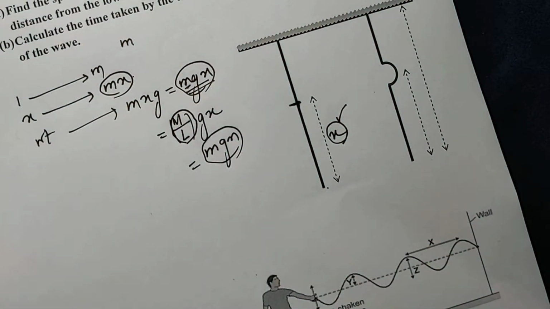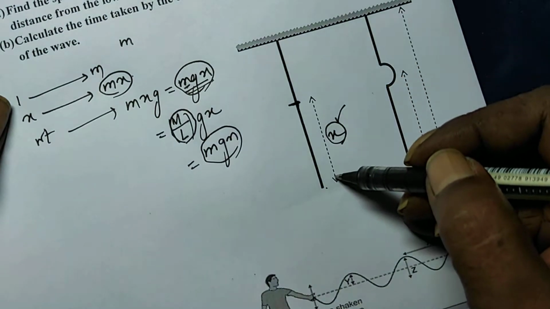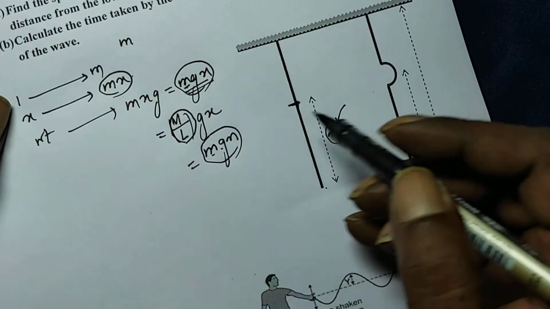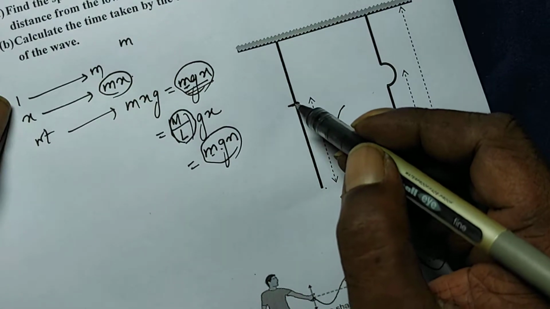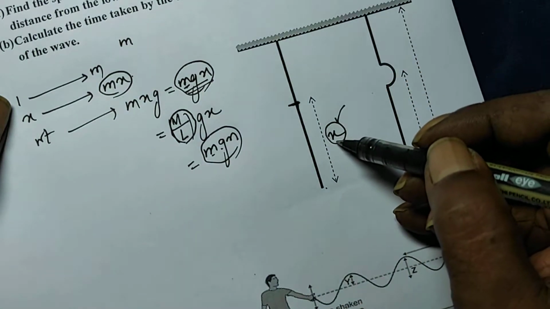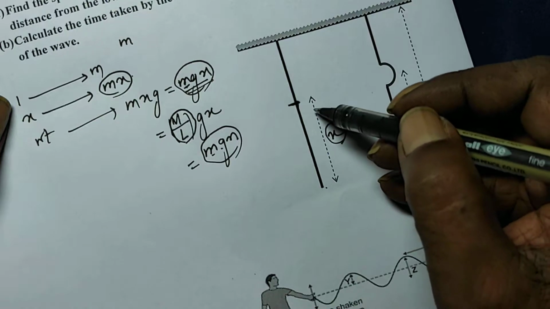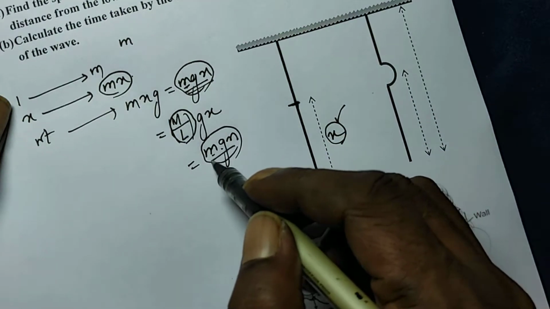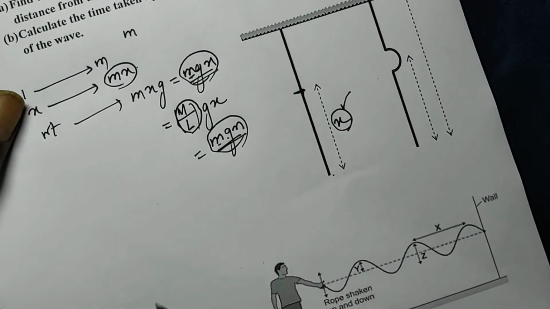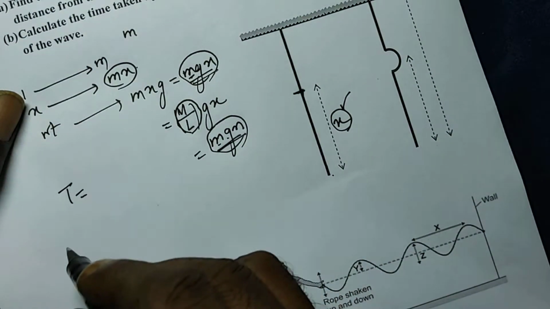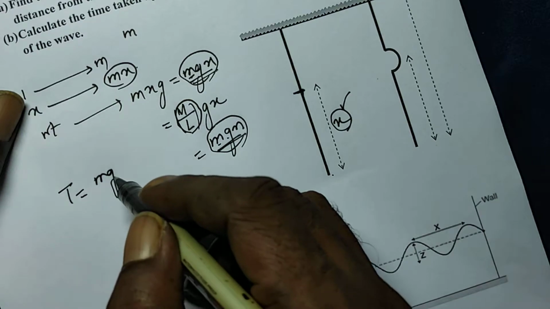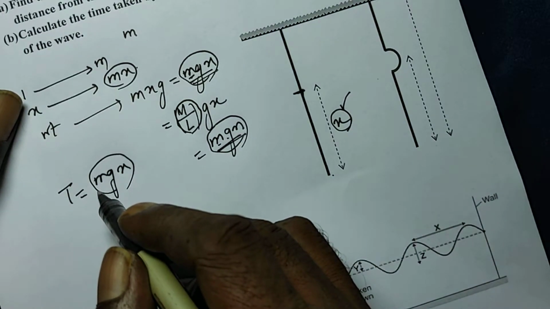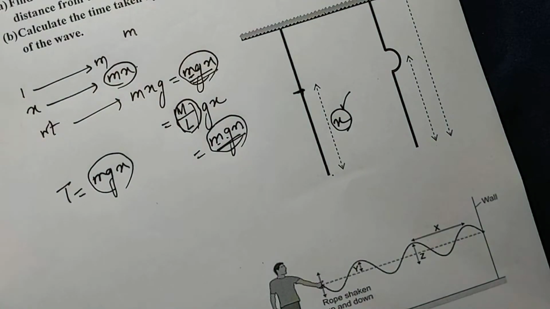So this length x has a weight vertically downward, that is mgx. Means at this point, due to the weight of this x length of the string, this is the tension. So your T is equal to mgx. And remember, small m is not the total mass, it is mass per unit length.